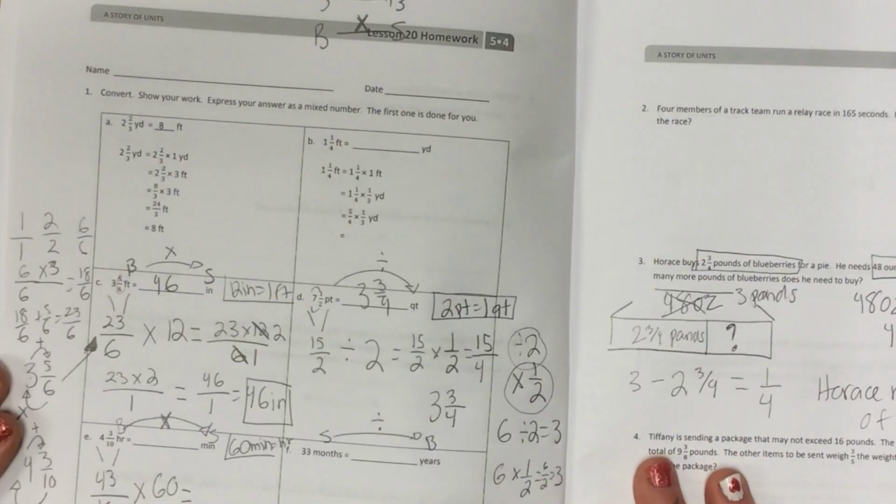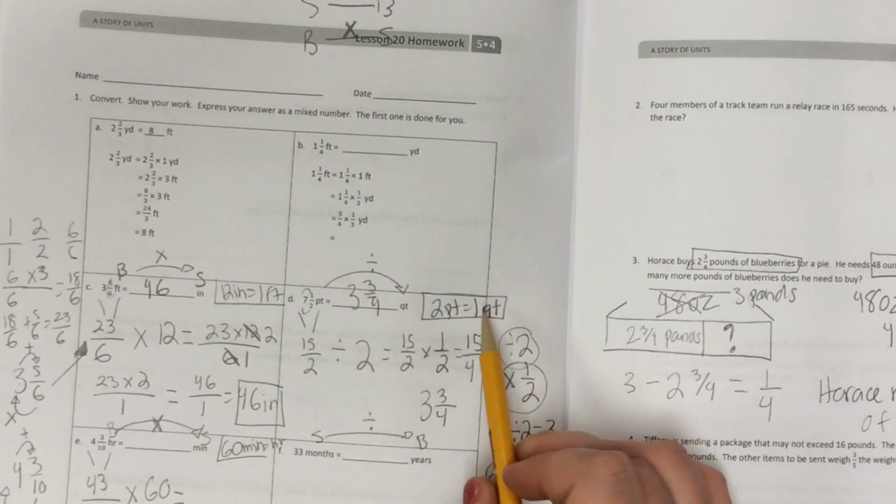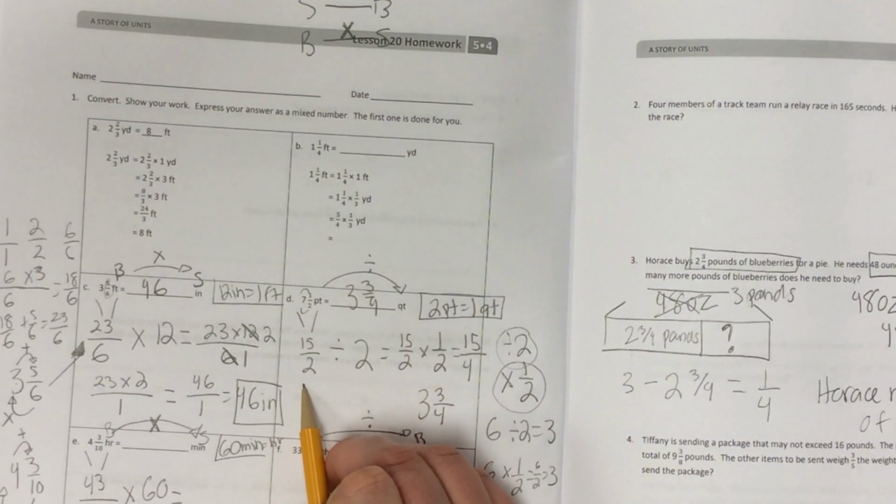So main takeaways here are converting with mixed numbers. You treat them the same way. You have to figure out what operation you're going to do. You have to find your conversion factor, but you need to make sure you turn your mixed number into an improper fraction before you go through the converting steps.